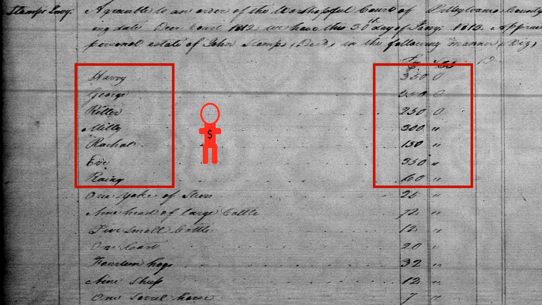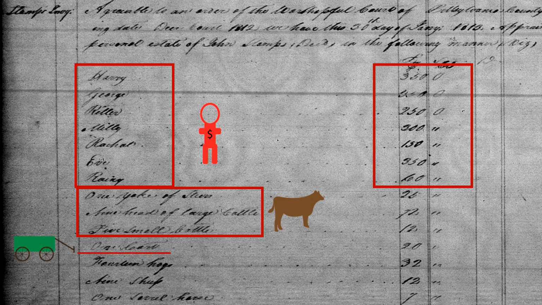Animals often come after the slaves. Let's look at a few of the items that are listed next. 1 yoke of steers, 9 head of large cattle, and 5 small cattle. 1 cart, 14 hogs, 9 sheep, and 1 sorrel horse.